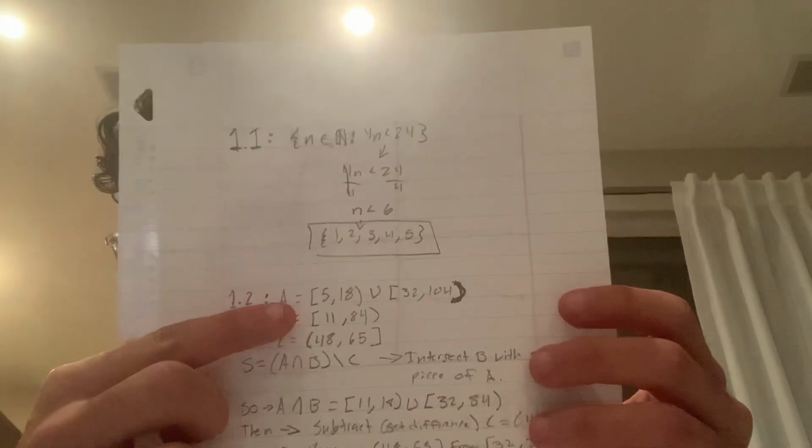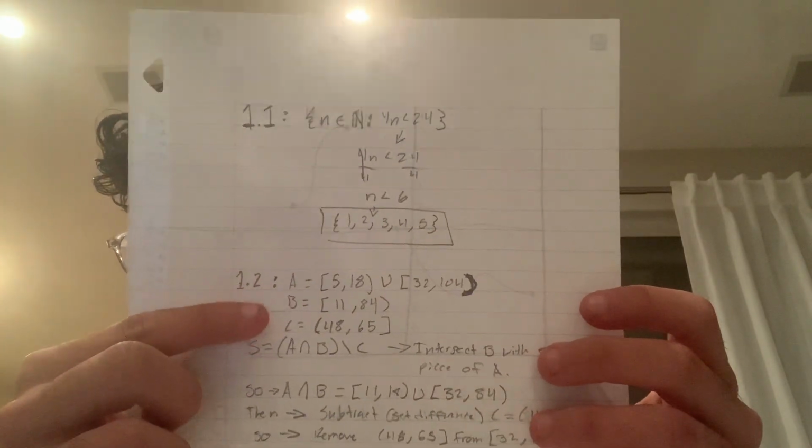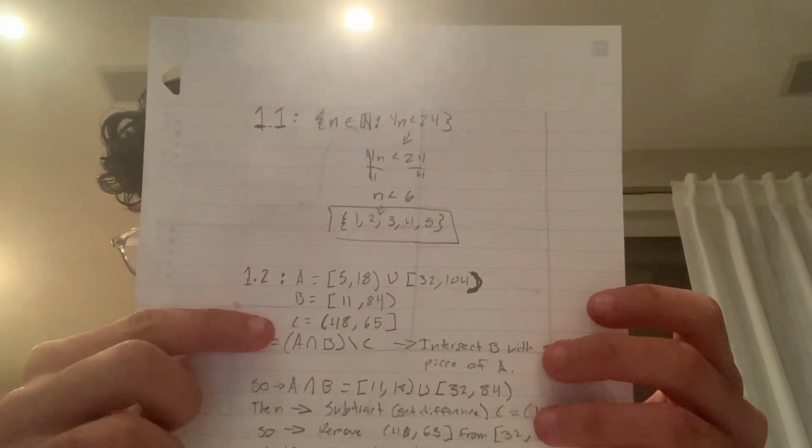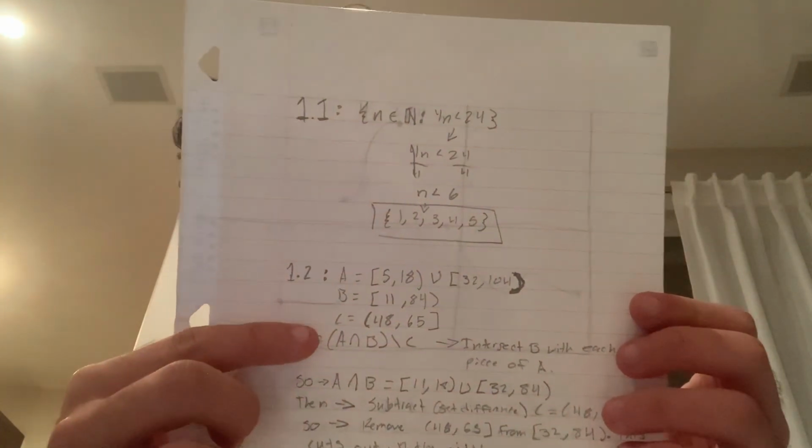And yeah, that's the answer for 1.1. For 1.2, we had 3 intervals to work with. The first one being A, shown right there. The second one being B, shown right there. And the third one being C, shown right there. I'm not going to say them all out, I feel like it would be a really long video, but they're all right there.